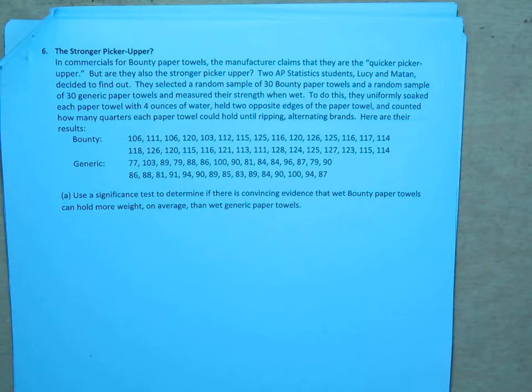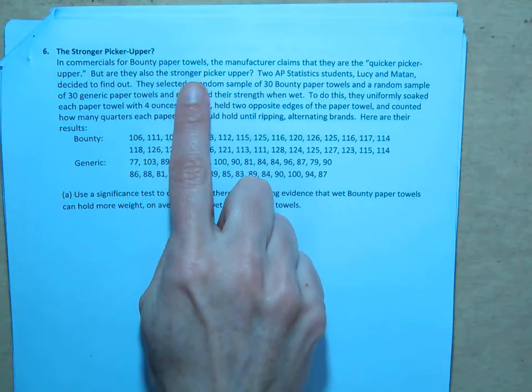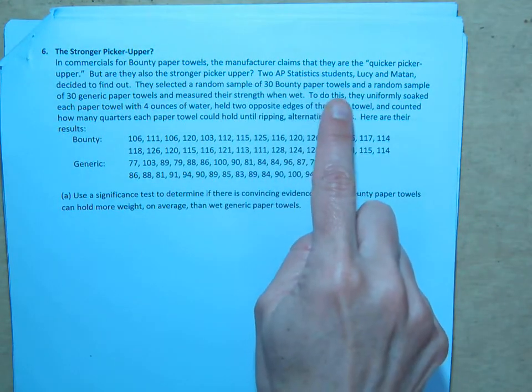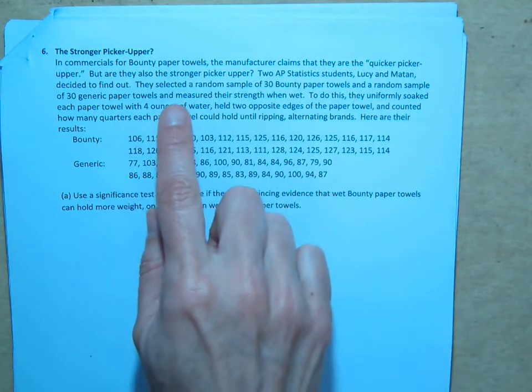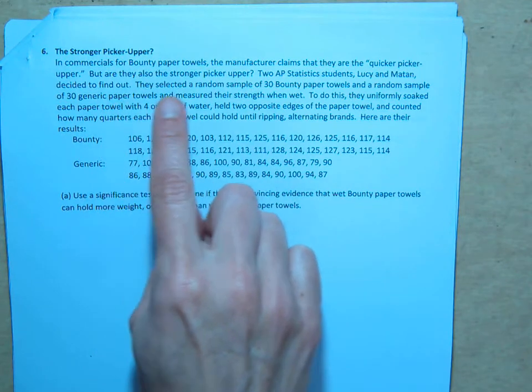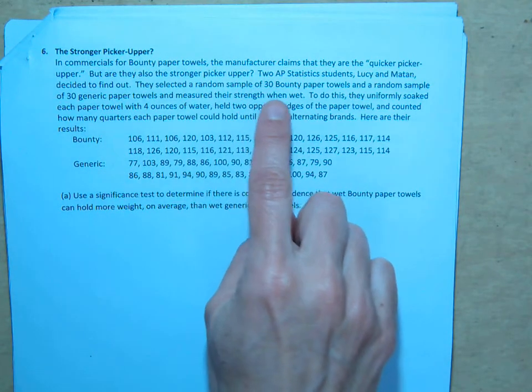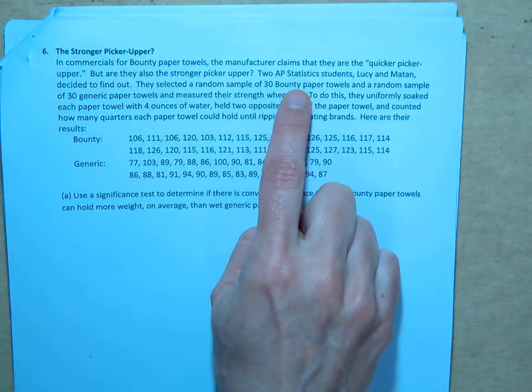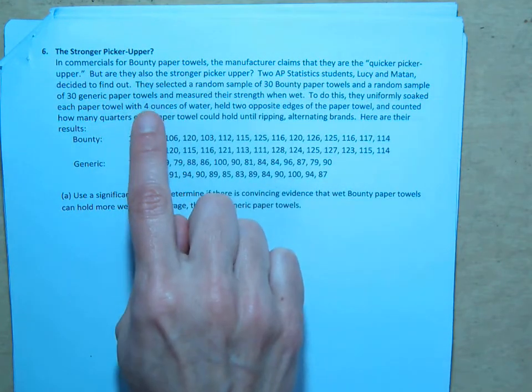Section 10.2, last example, number 6, the stronger picker-upper. I don't know if there are still commercials for this, but there used to be. In commercials for Bounty paper towels, the manufacturer claims that they are the quicker picker-upper. But are they also the stronger picker-upper? Two AP Statistics students, Lucy and Matan, decided to find out.